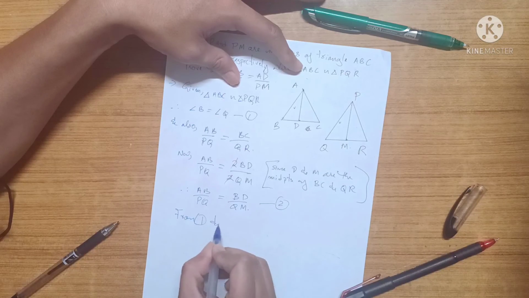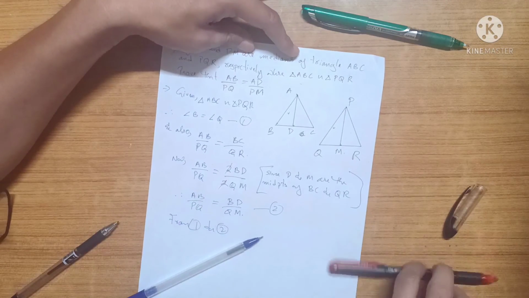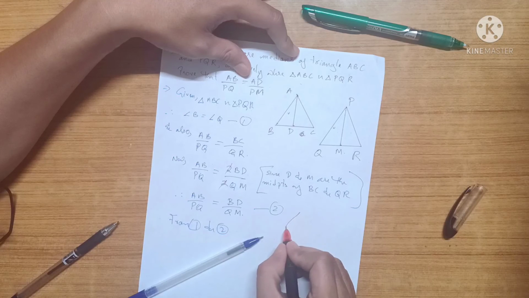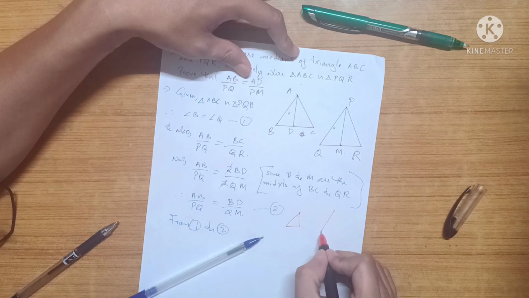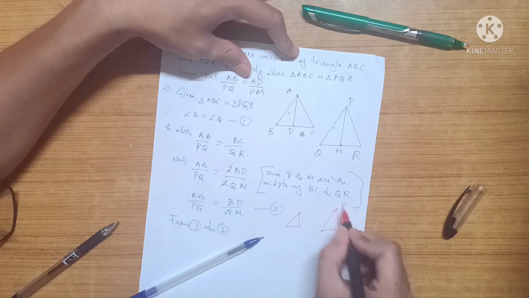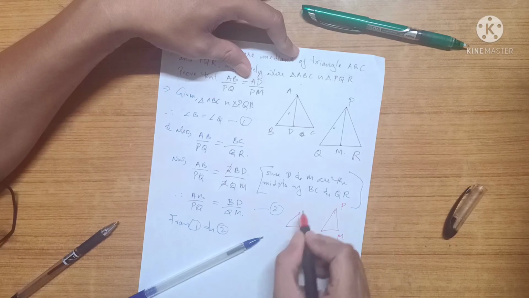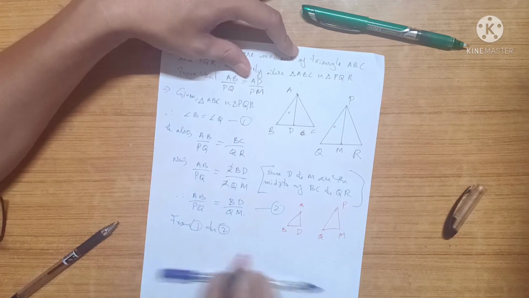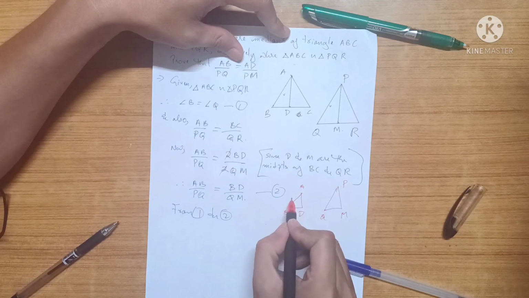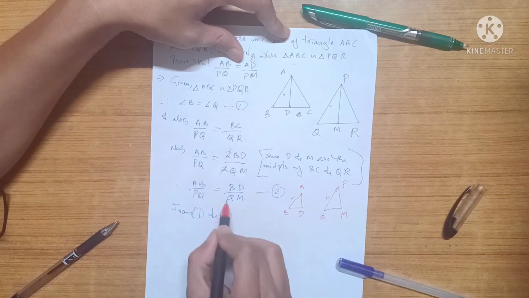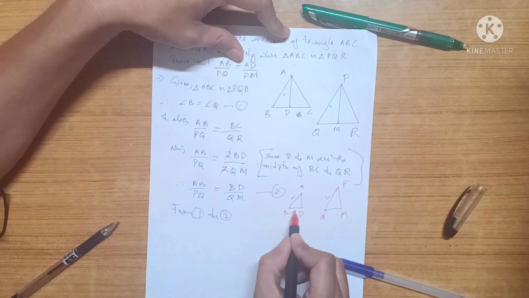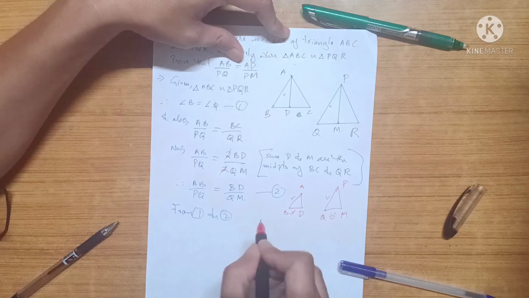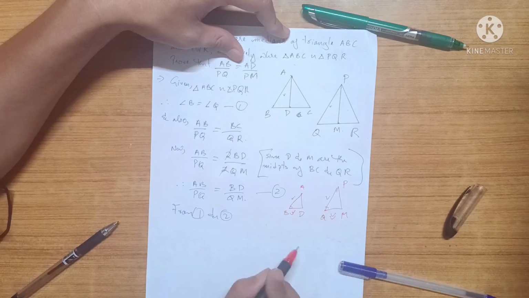From equation 1 and 2, what did we do in 1? We showed that angle B and Q are the same. I'll just draw a rough figure here, okay? You don't have to do this. The right part, triangles ABD and PQM. I just showed you that AB by PQ equal to BD by QM, and previously we showed that angle B and Q are the same.